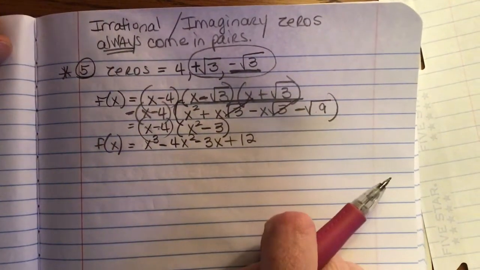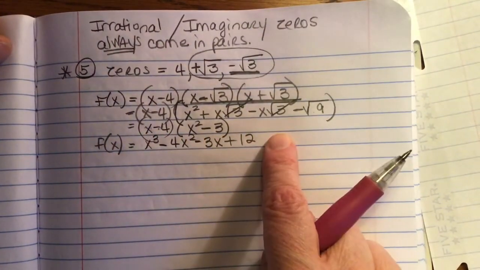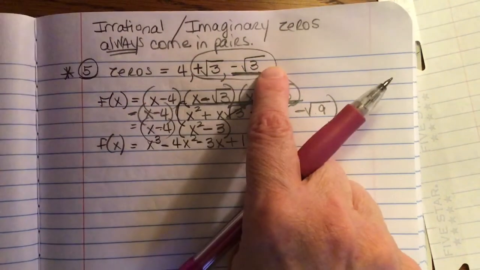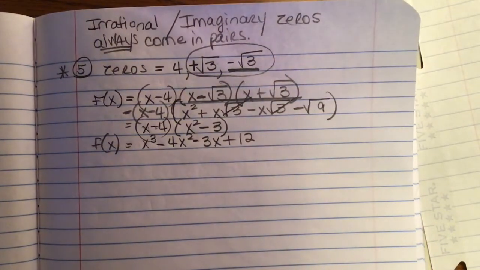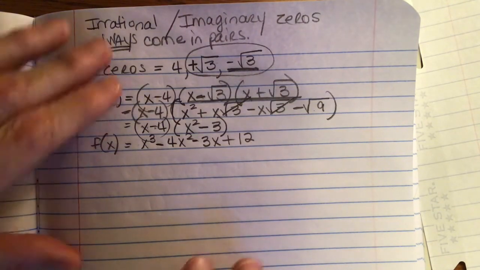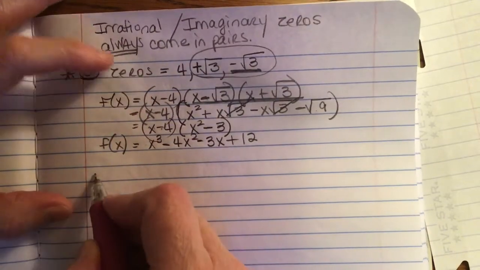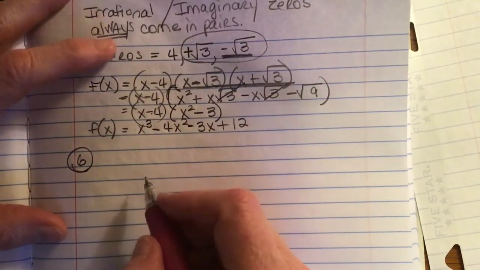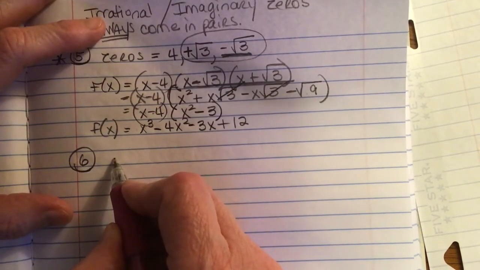So to me, it was easier to do that. If you graph that, it's going to cross the x-axis at 4, and then at square root of 3, which is like 1.7 something, I think. It's 1 point something. It's where the two places that your graph would have crossed. Now, number 6, let's do some with some i's. Let's do zeros.